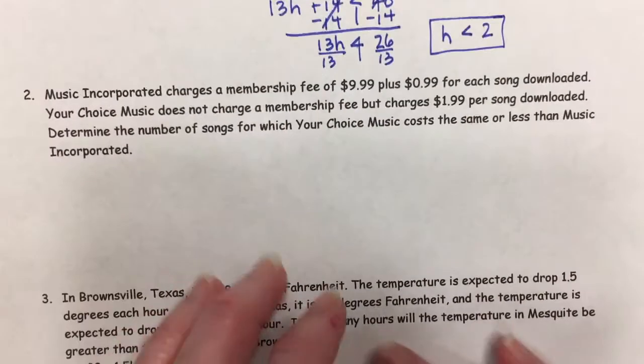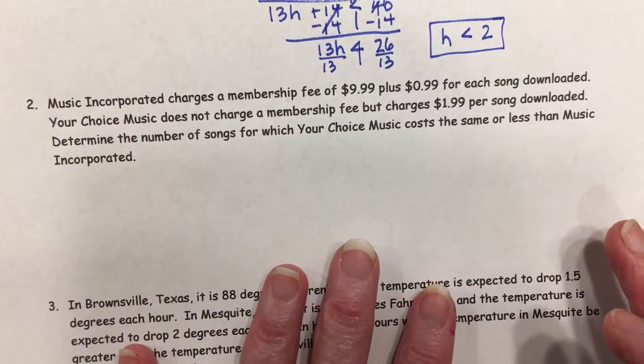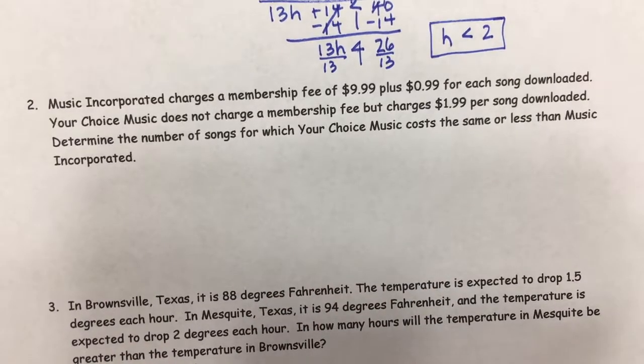Music Incorporated charges a membership fee of $9.99 plus 99 cents for each song downloaded. Your Choice Music does not charge a membership fee, but charges $1.99 per song downloaded. Determine the number of songs for which Your Choice Music costs the same or less than Music Incorporated.